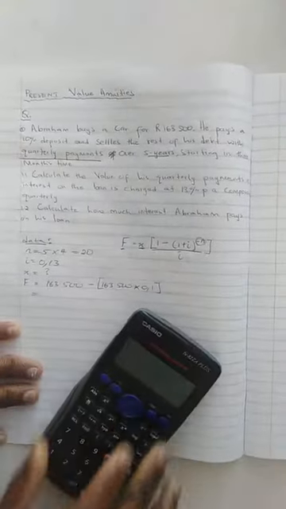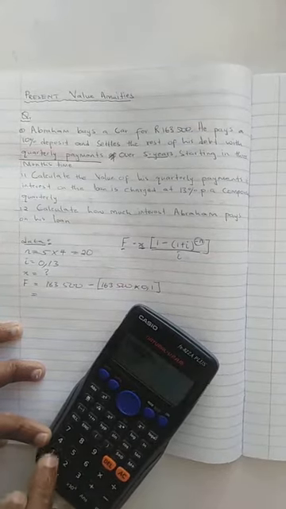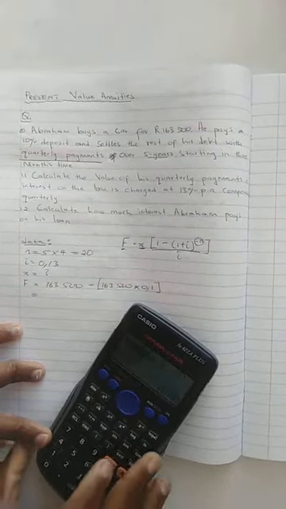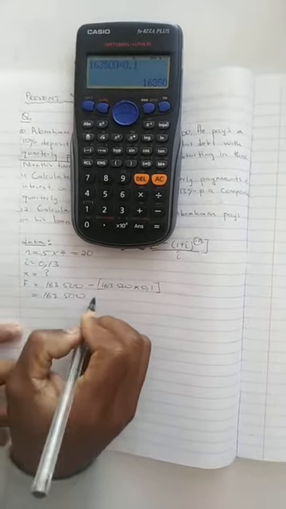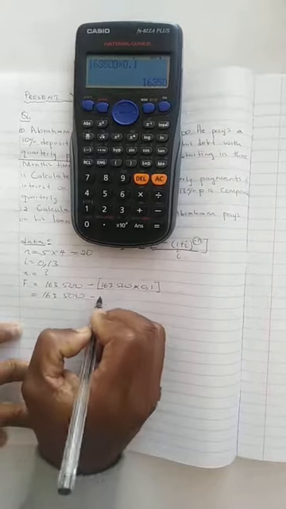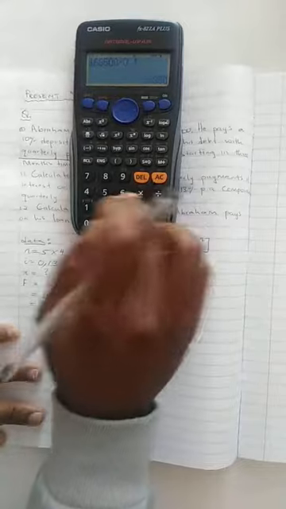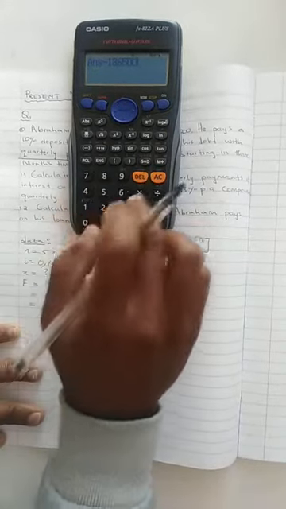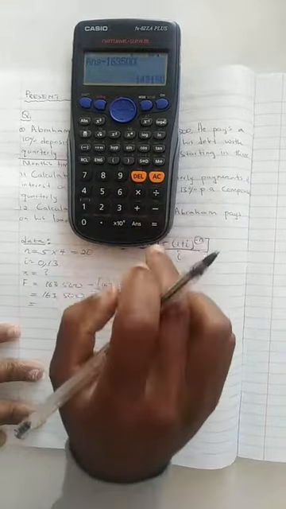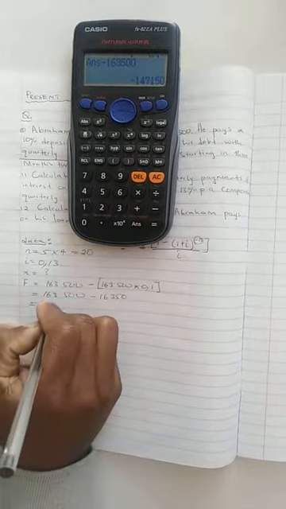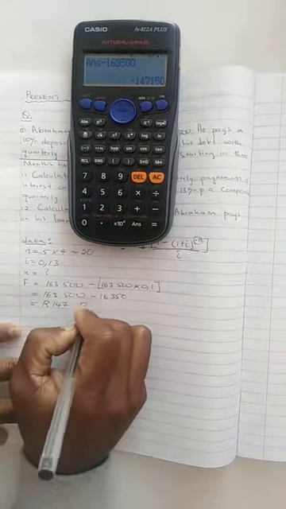So we're going to have, let us check, 163,500 multiplied by 0.1, which leaves us 16,350. 163,500 minus 16,350 will be 147,150.